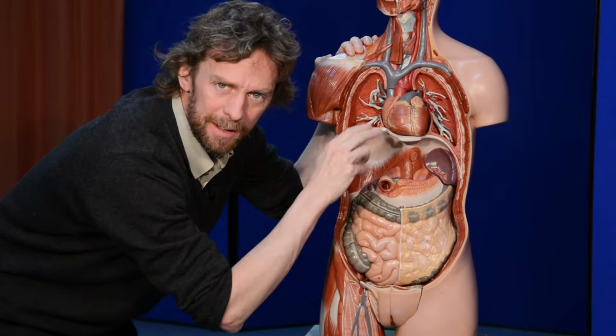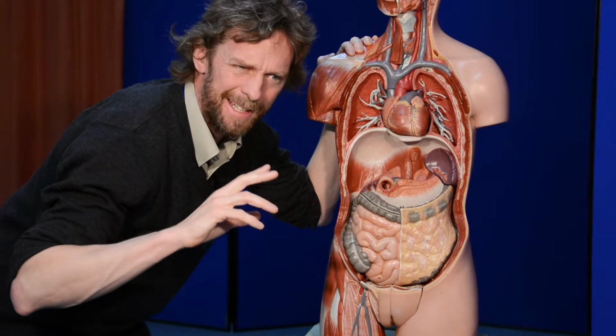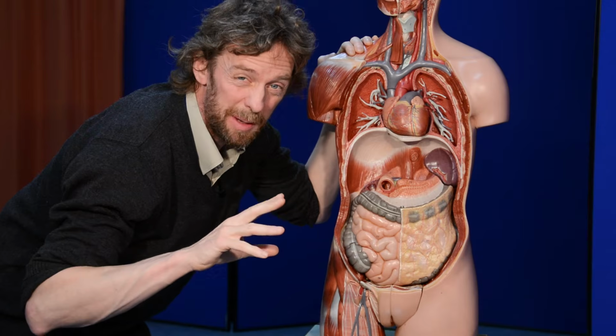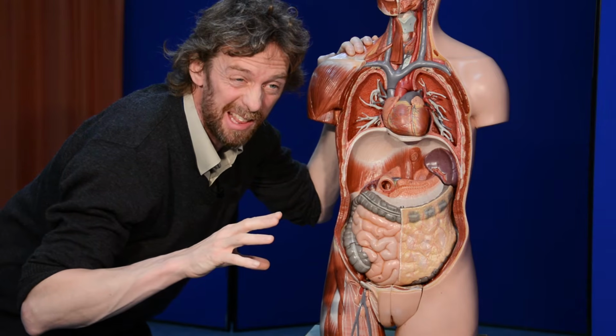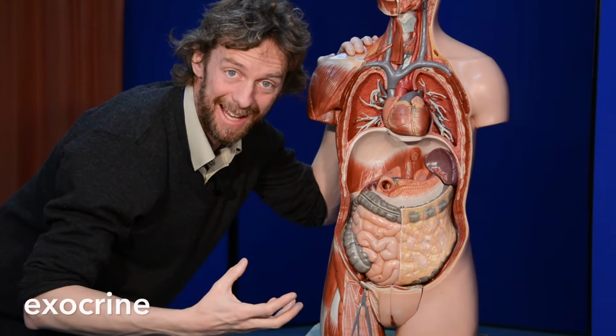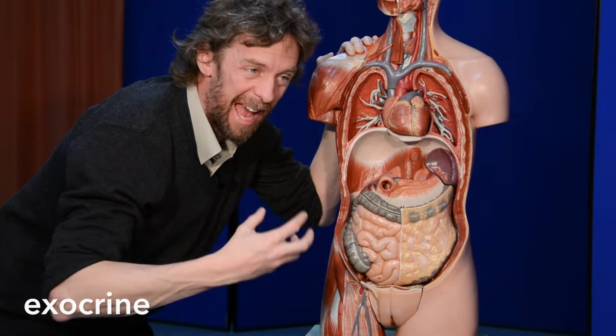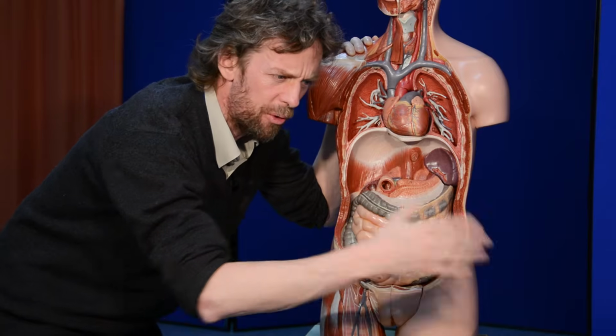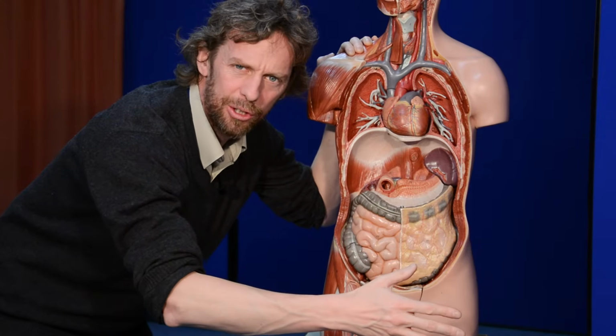So if we look at the cells within the pancreas, we find two types of cells, two groups of cells. We find that most of the pancreas is made up of exocrine cells. So exocrine means to be secreting through a duct onto an external surface.